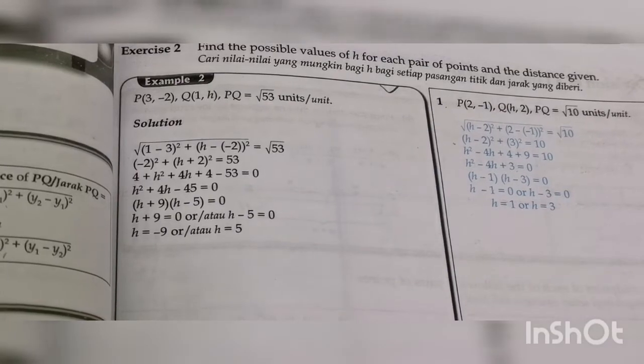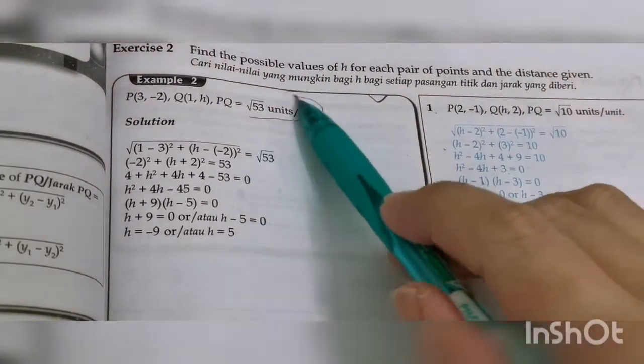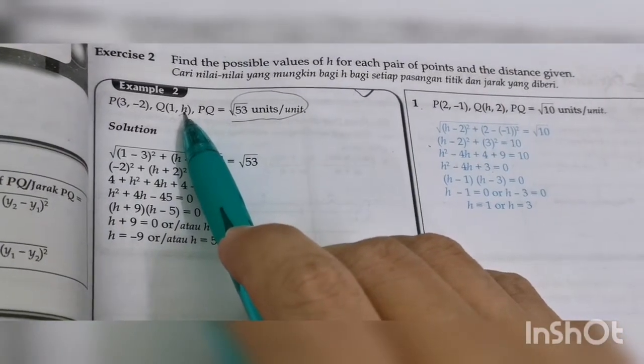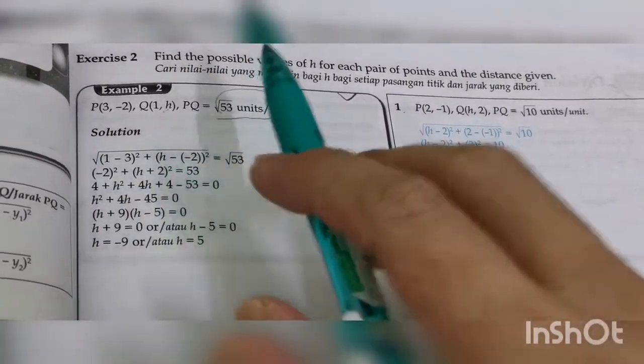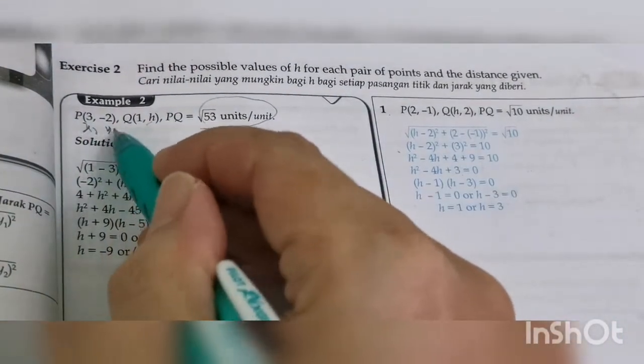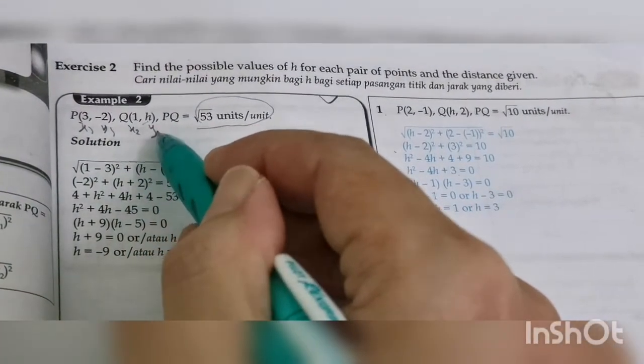If the question already gives you the distance, and then asks you to find this unknown h, how? Same also, we need to find out which one is x1 y1 and which is x2 y2.